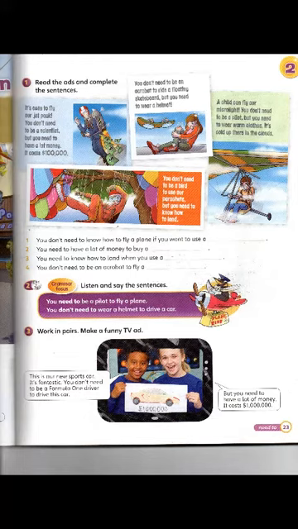Number 1. You don't need to know how to fly a plane if you want to use a. Based on the picture, the answer is microlight. Because in the picture, it says you don't need to be a pilot to fly our microlight. Next, number 2. You need to have a lot of money to buy a. The answer is jetpack.